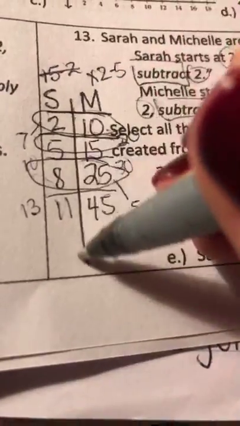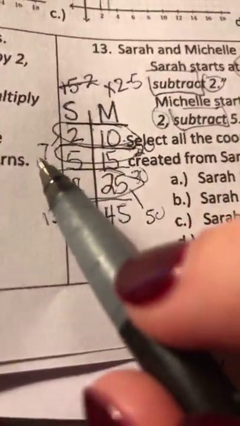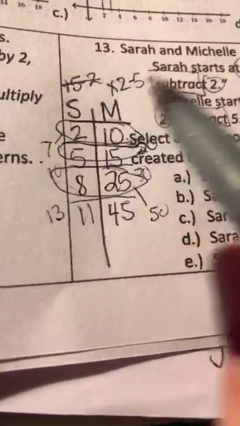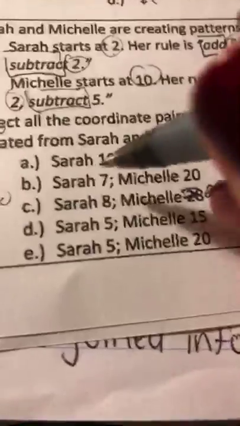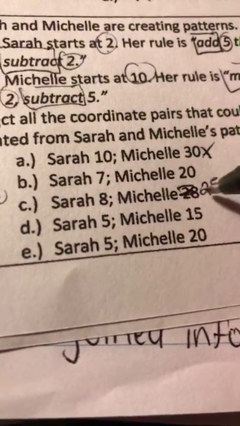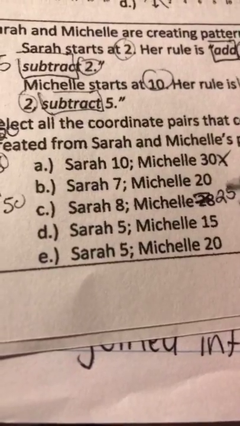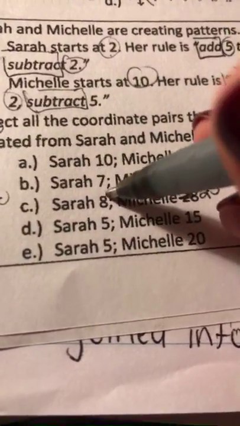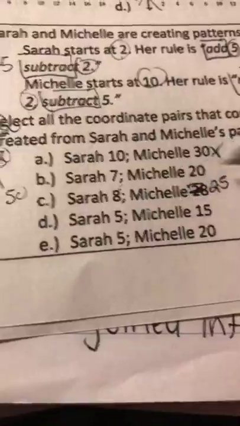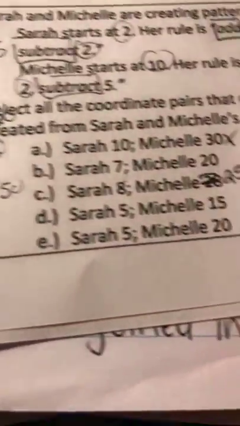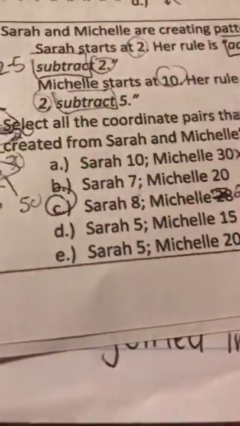Do I have a 7, 20? No, I don't have a 7, 20, and in fact, that's a distractor. If you would have applied only the first rule to the pattern, that would have worked. Now, this one, when we did it in class, we realized that my select all only had one correct, and I'm in error there. So Sarah is supposed to be 8, 25. And so C does end up working with our correction.